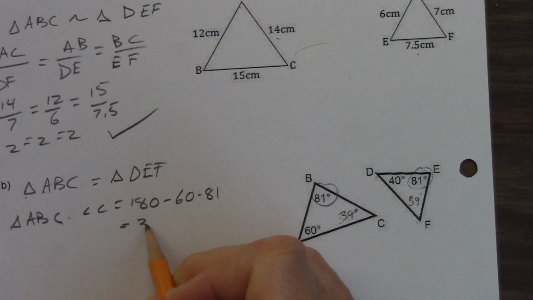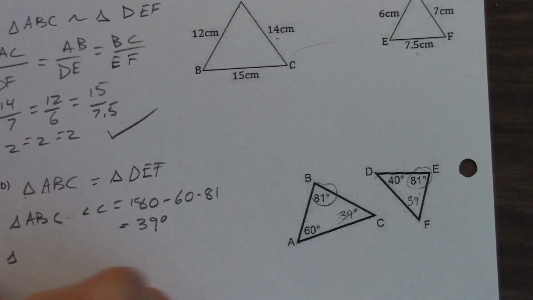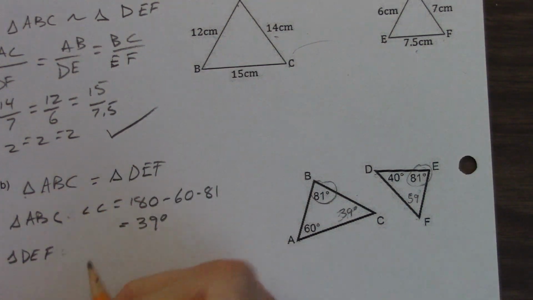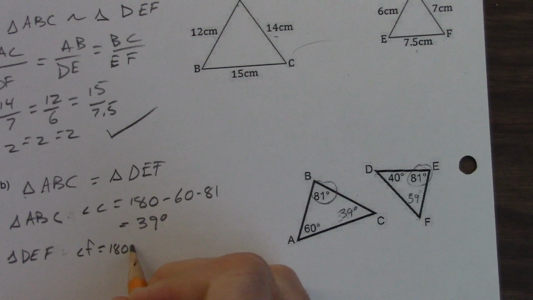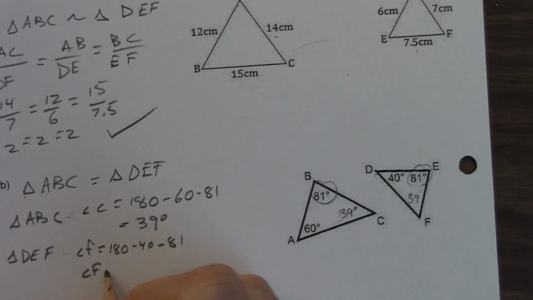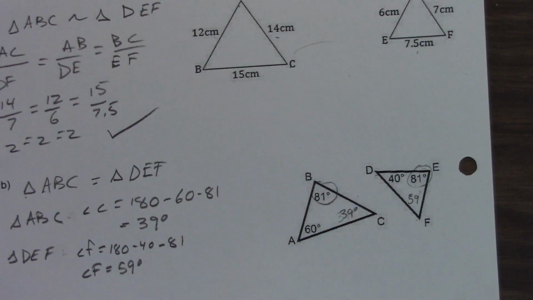So we know angle C is 39. And from triangle DEF, we know angle F is equal to 180 minus 40 minus 81. So angle F is equal to 59. Those are our two other angles.